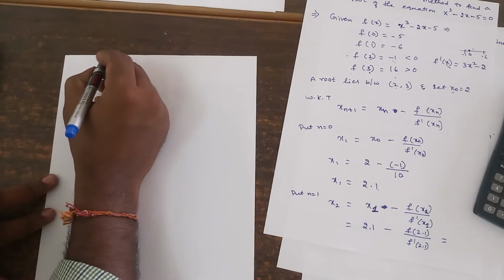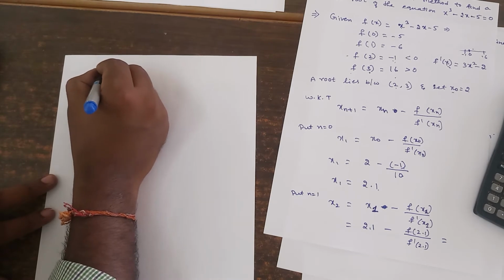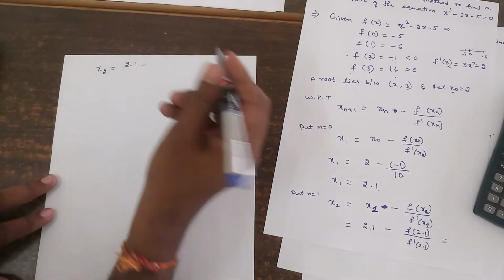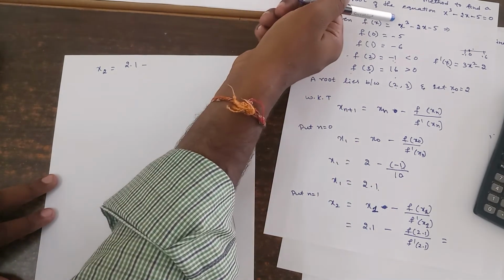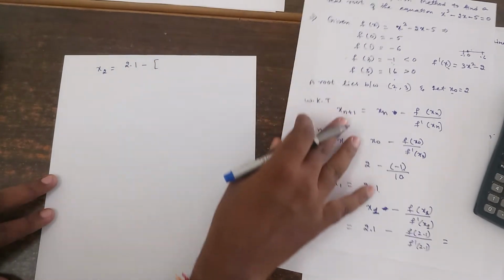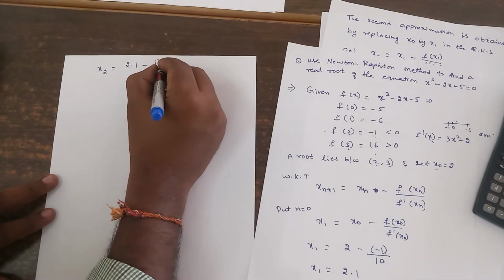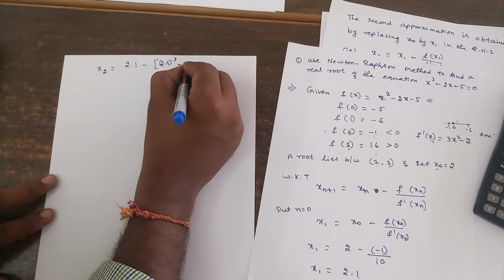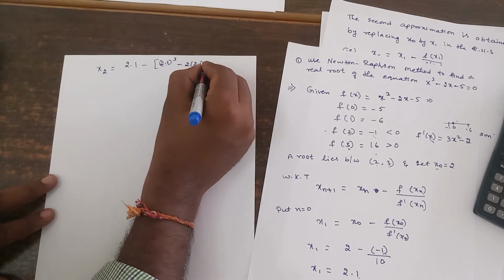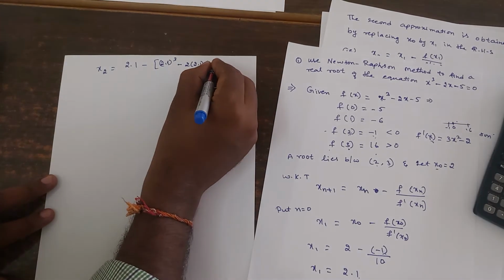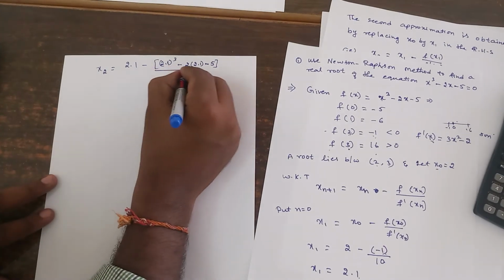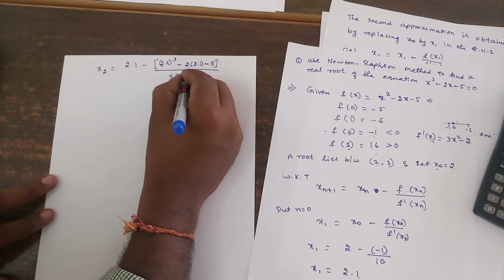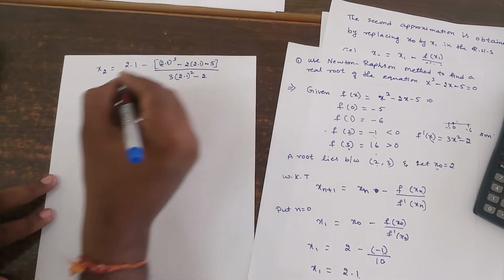So here what do you get? x2 equals 2.1 minus f of 2.1. f of 2.1 means x cube, so 2.1 whole cube minus 2 into 2.1 minus 5, divided by 3 into 2.1 whole square minus 2.